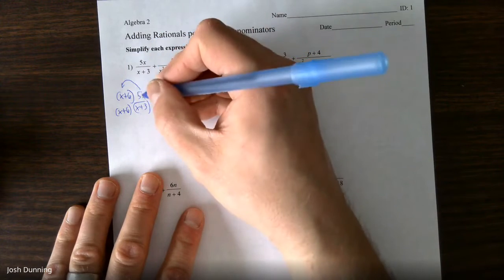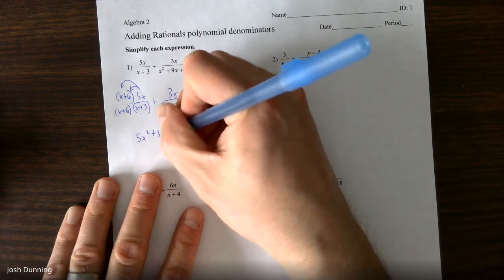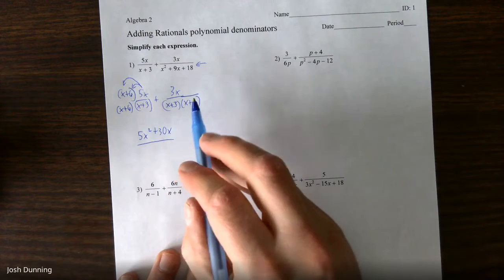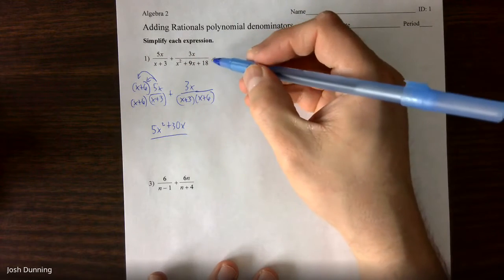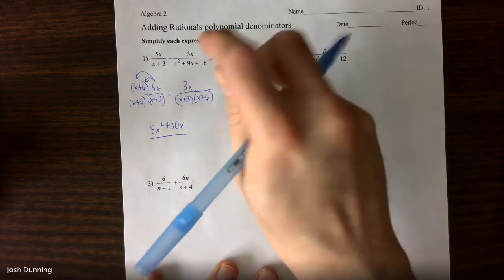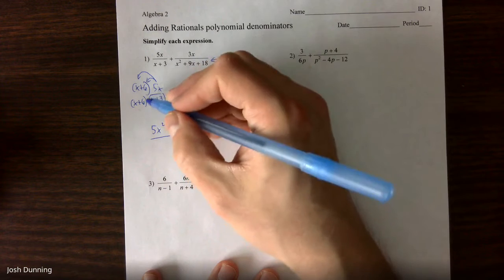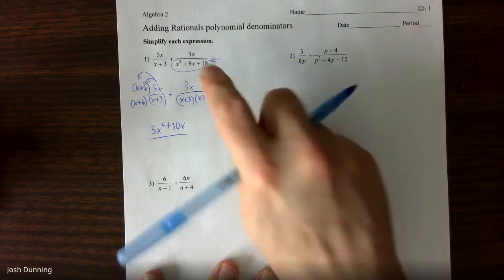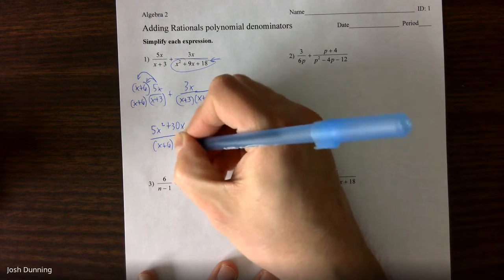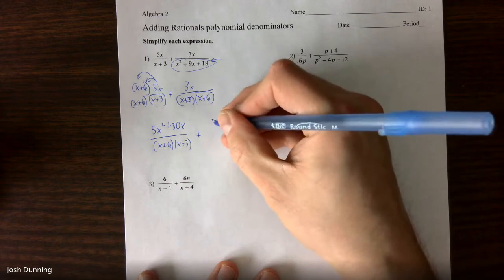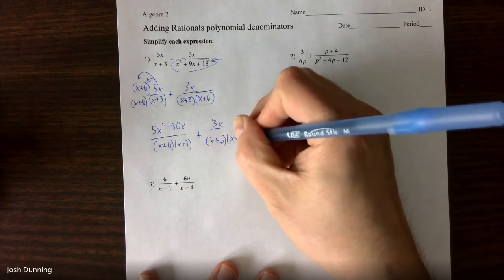Now we have to distribute. 5x times x is 5x squared plus 30x. I'm not going to do this out. It's kind of a waste of time to sit there and do the work anyway, because we just factored x squared plus 9x plus 18 into x plus 3 and x plus 6. So if I actually did this out, I would just get that trinomial right there. I'm just going to leave it as factors, though. There's no reason that we have to write it as the trinomial. I will, however, switch this to the x plus 6 first.